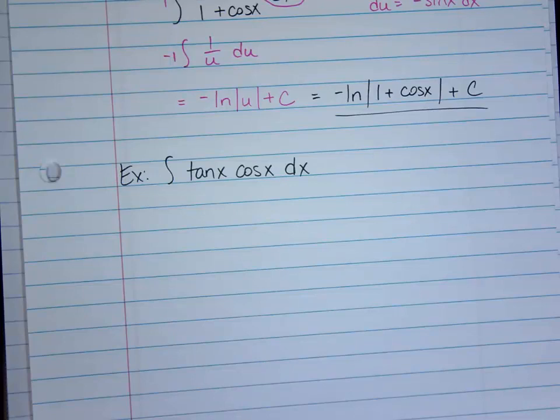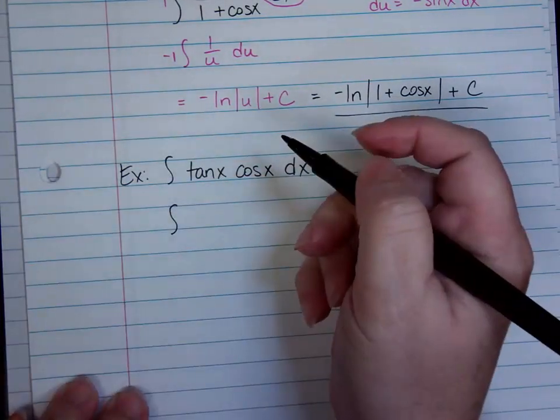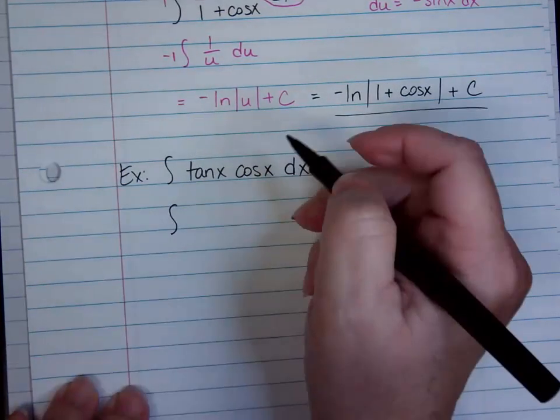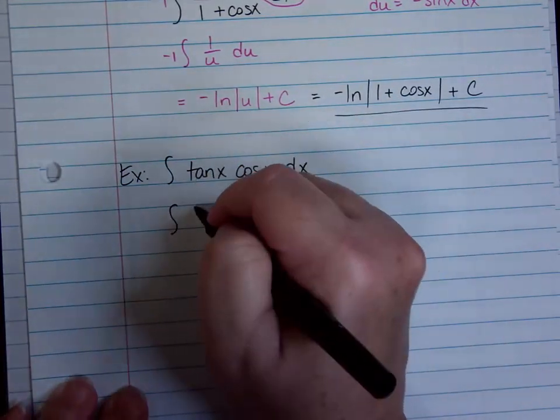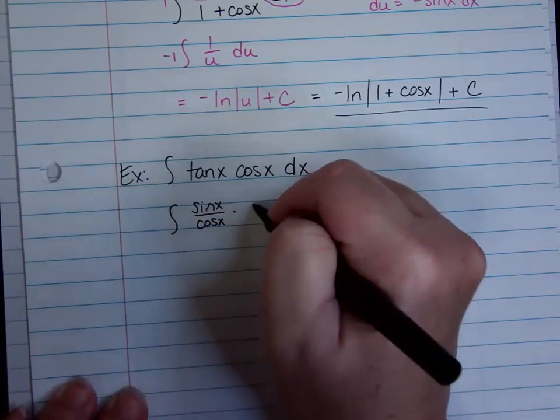If u is cosine, what's du? Negative sine. I don't see a negative sign there anywhere. So, suggestions. Okay, hang on. Let's start with you, Ariel. Change tangent to sine over cosine. What good would that do? Yes, you are exactly right. We're going to use some pre-calc skills here. We're going to change tangent to sine over cosine, times cosine.